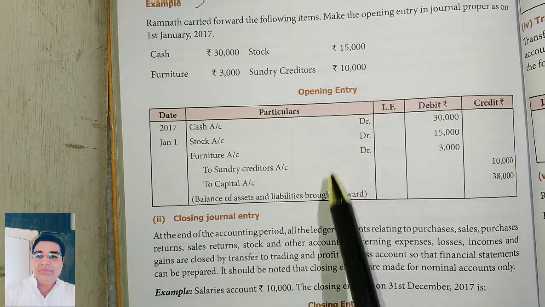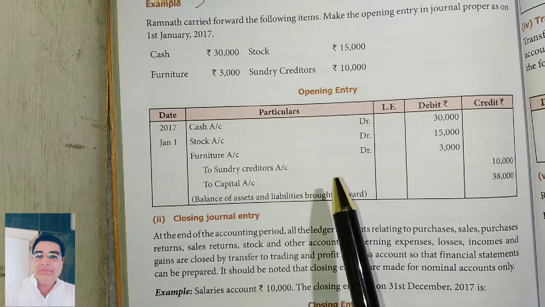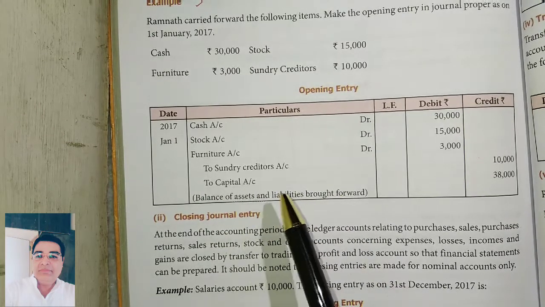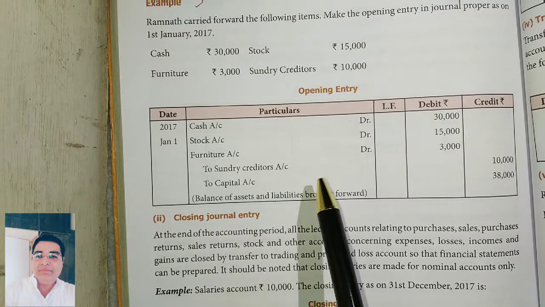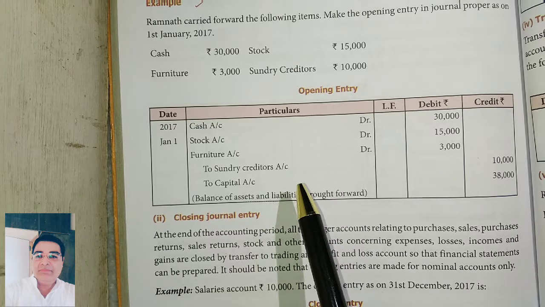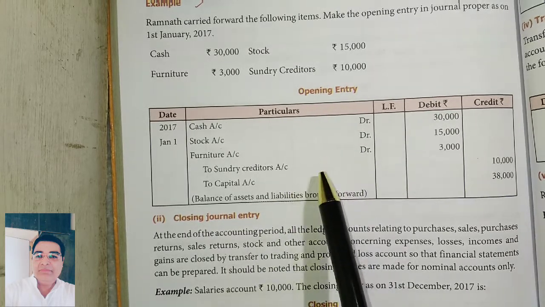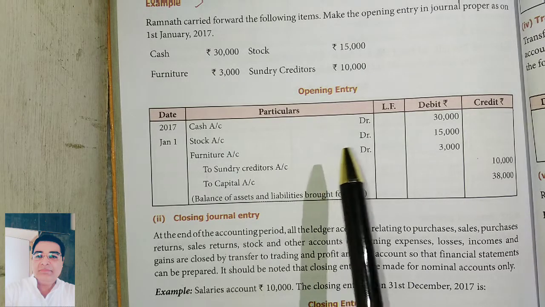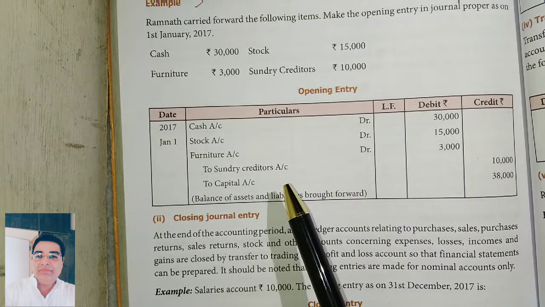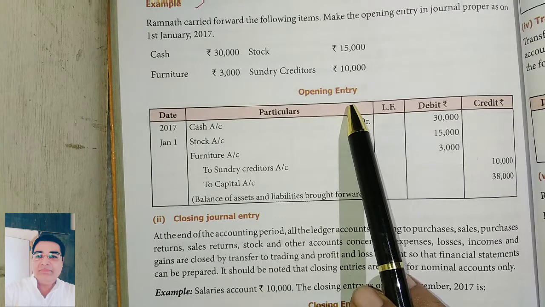At the end of the accounting year, all nominal accounts are closed, but the business has to be carried on with the previous year's assets and liabilities. Hence, these accounts are to be brought into the accounts of the current year. The journal entry made in the beginning of the current year with the balances of assets and liabilities of the previous year is the opening journal entry.